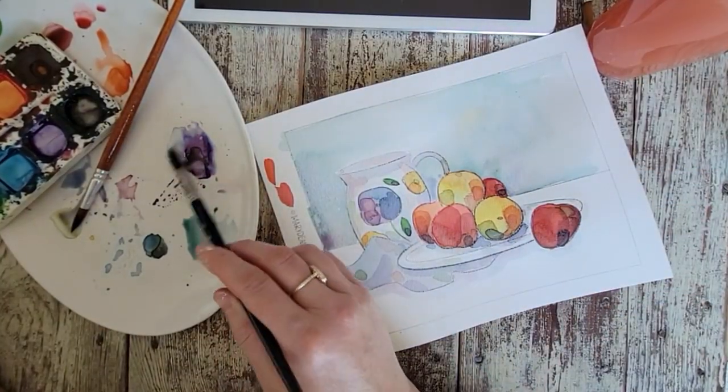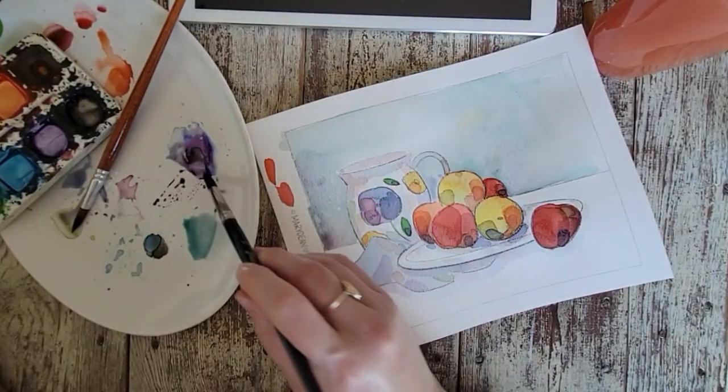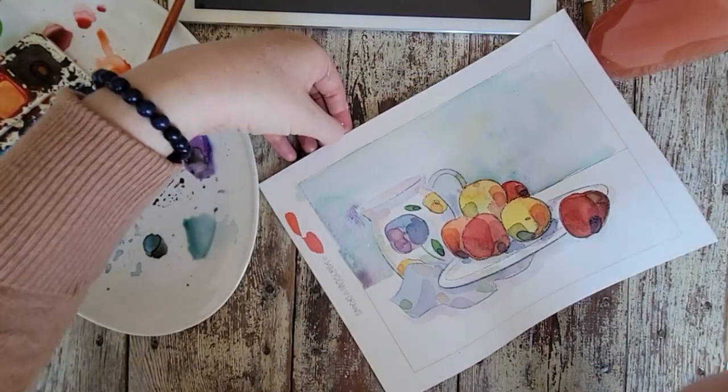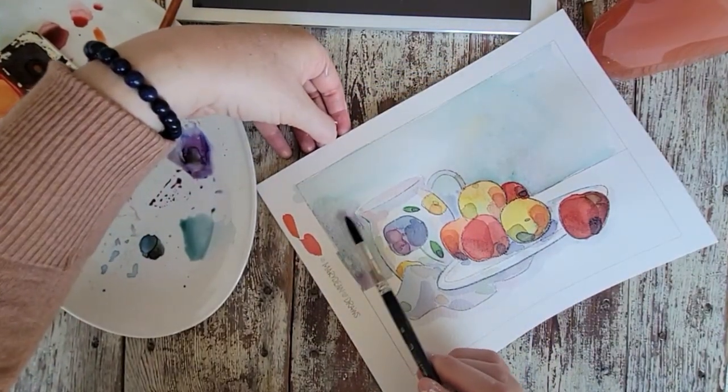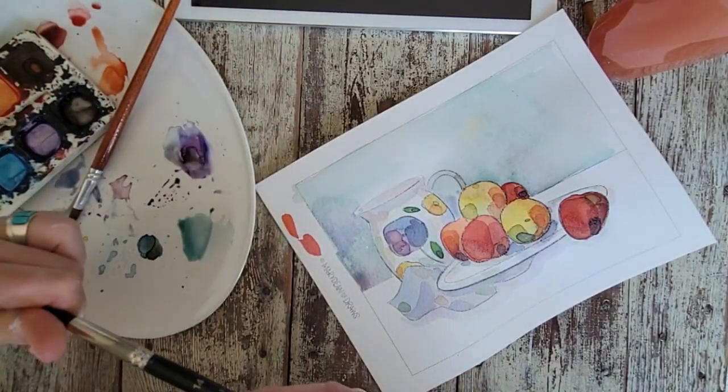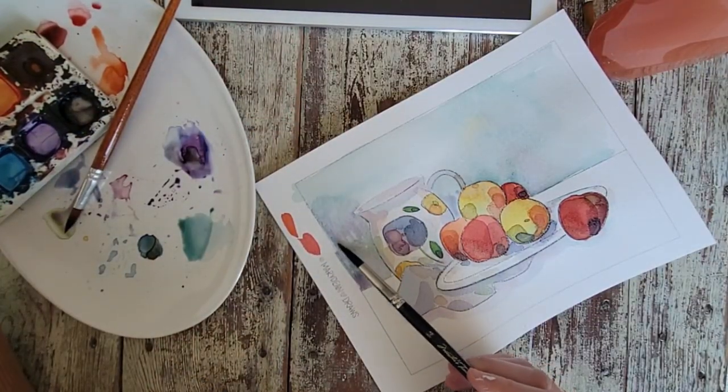And while it's wet, it'll all kind of mix. And if there's anything you don't like, just either wash it out with water or get your napkin and kind of dab it up, or you can get your dry brush. Soak it up.